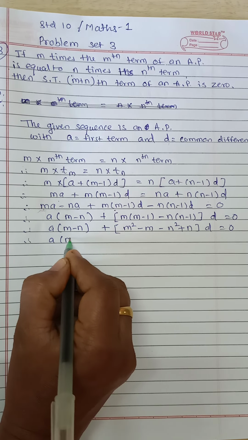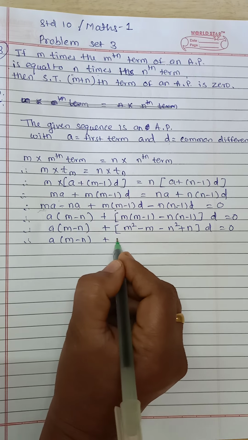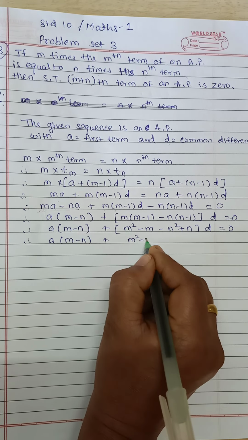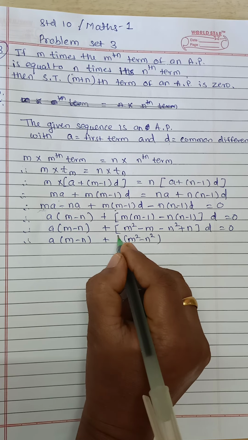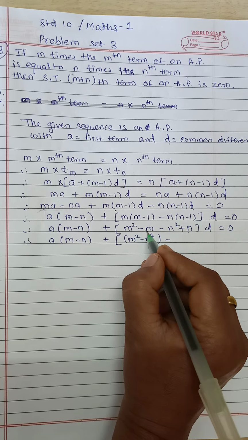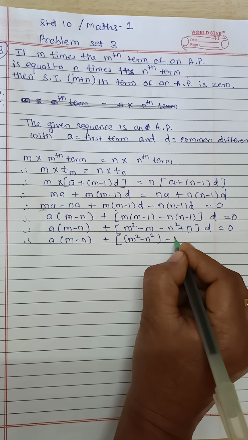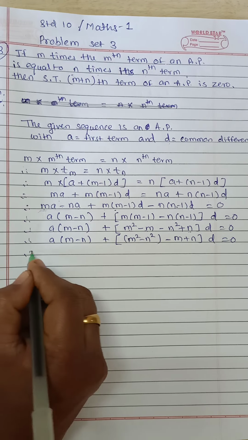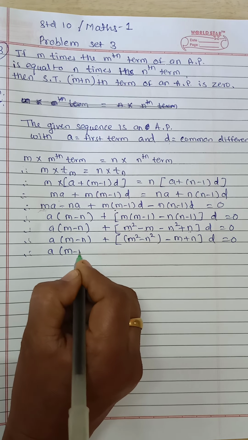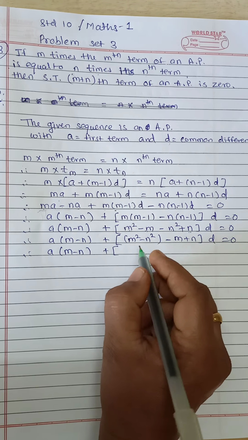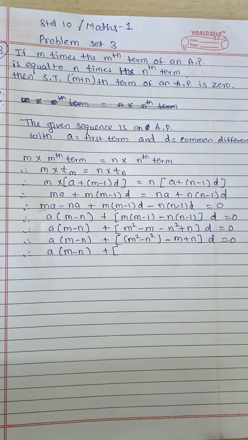Write this as it is. Now we'll write this together: m square minus n square minus m plus n is equal to 0. Now here we'll use the formula of x square minus y square, that is x plus y into x minus y.